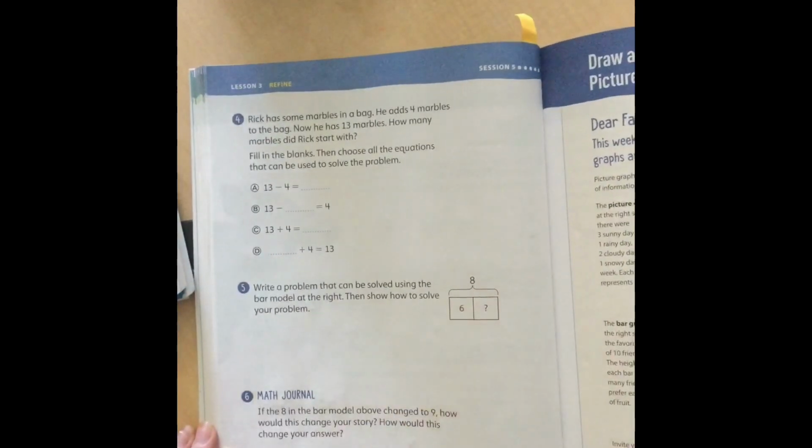All right, let's go ahead and do page 74. It says Rick has some marbles in a bag. He adds 4 marbles in the bag. Now he has 13. How many marbles did Rick start with? It says fill in the blanks, then choose all the equations that could be used to solve the problem.